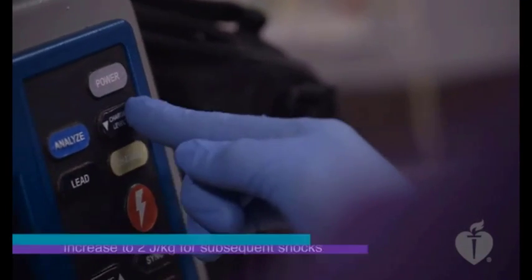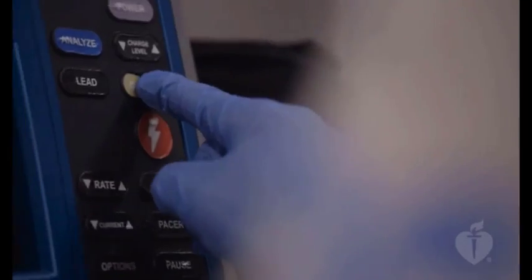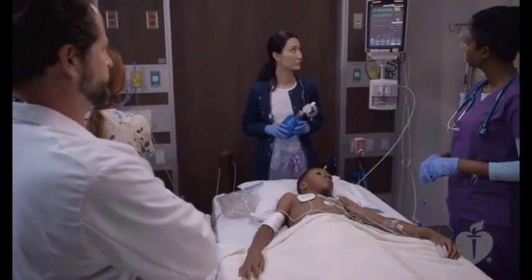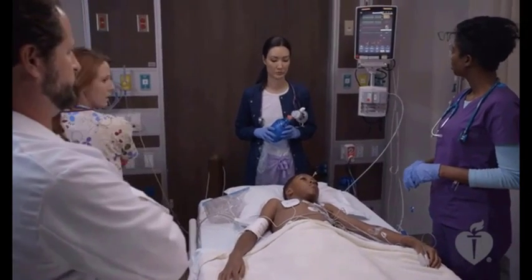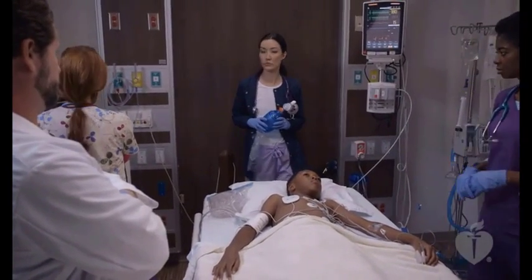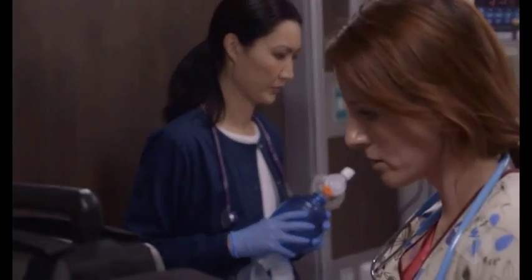If subsequent shocks are required, increase the dose to 2 joules per kilogram. Once the appropriate energy dose is selected, charge the defibrillator. Charging. Before delivering the shock, firmly communicate to the team that you are charging the defibrillator. Clear, and they need to stand clear. Once the team is clear, deliver the shock. Shocking in 3, 2, 1.